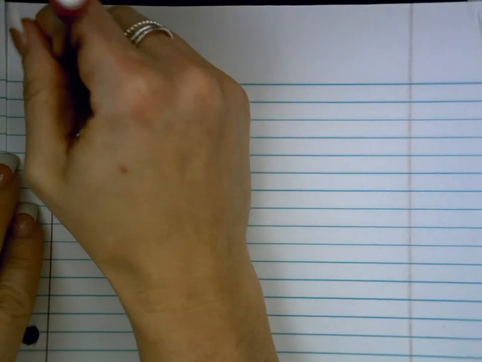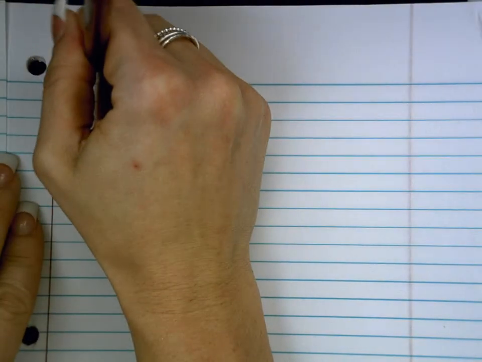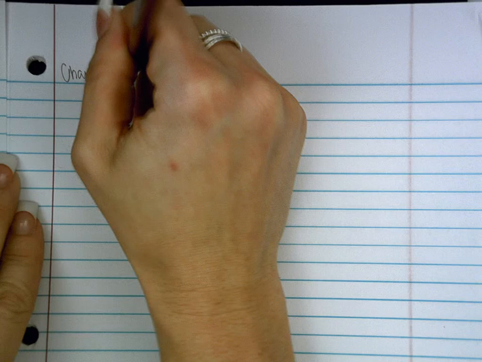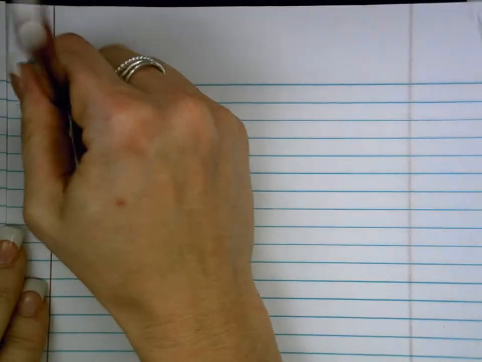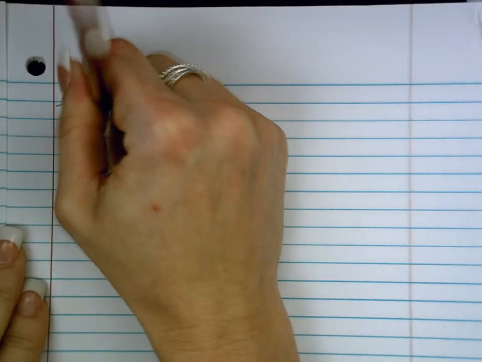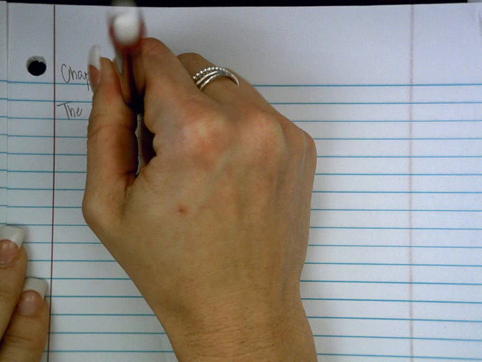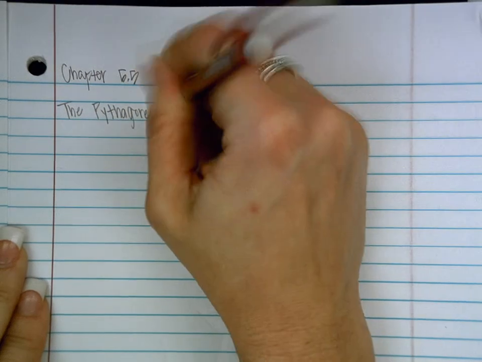Okay, so today we're on chapter 5.5. We're going to be learning something called the Pythagorean theorem.